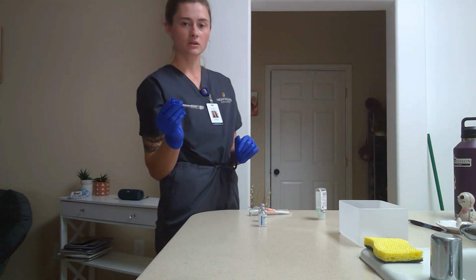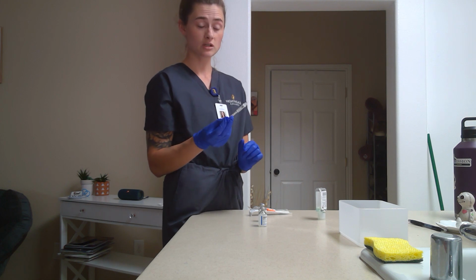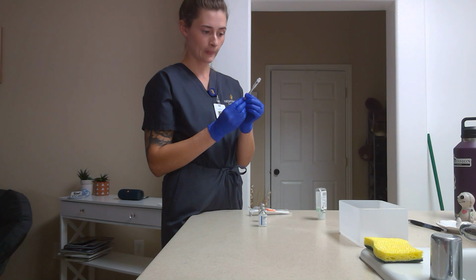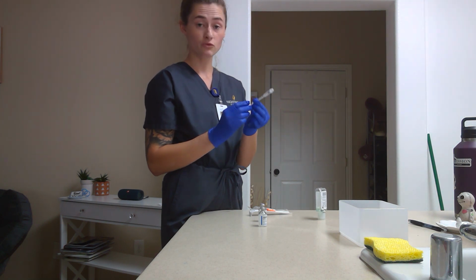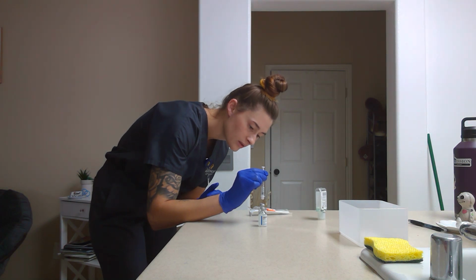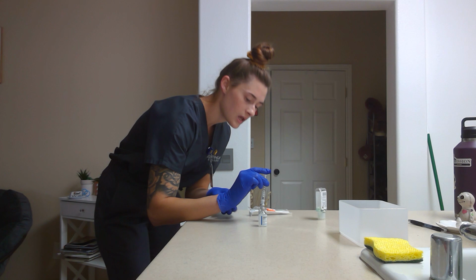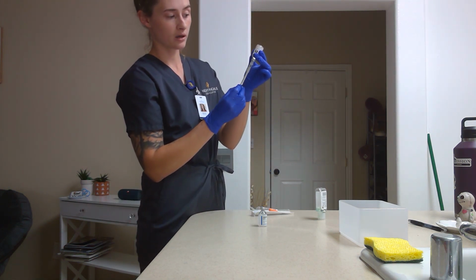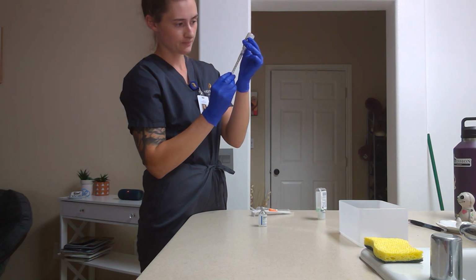And with the same needle, now I'm also going to be drawing back 4 units of air, because I'll be giving 4 units of the regular insulin, and then I will inject the 4 units of air into the regular insulin. And now I'm going to tip my vial and I'm going to draw back 4 units.